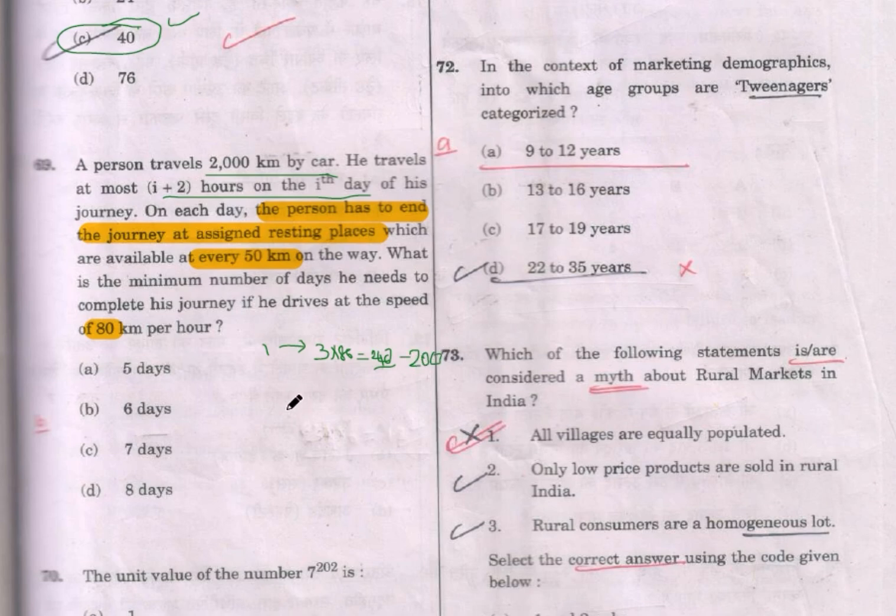Okay. Now next day is 2, that is 2 plus 2, that is 4 into 80, that is 320. But the travel will be 300 only, because of the resting place, because of the criteria that he has to take rest at every 50 km. Now on the third day there will be 5 into 80, that is 400 km. So at 400 km the resting place will be available.